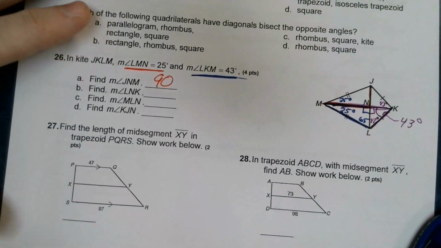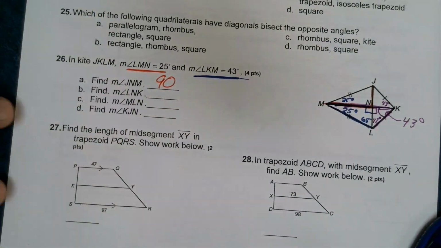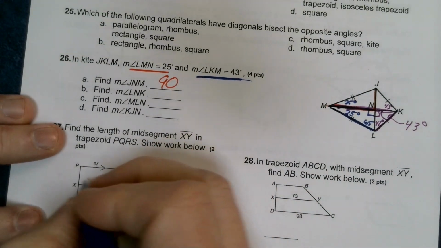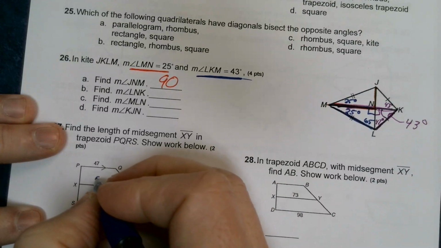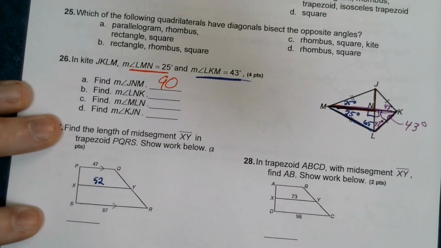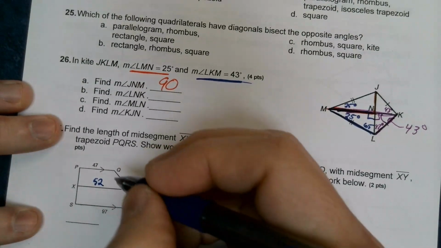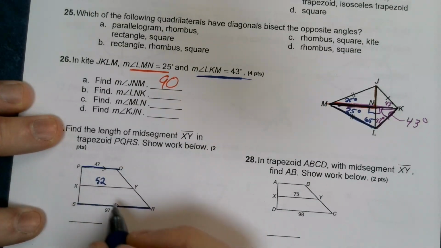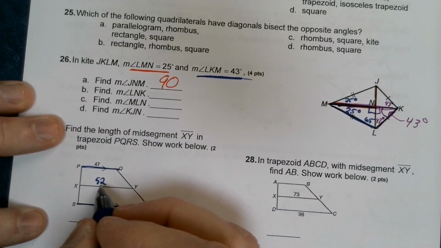Let me show you some other things that I got. I had people that told me that this angle right here, this length XY, was like 52. I'm going to say that, you know, if that's 97 and that's 47, I don't understand how we put 52.